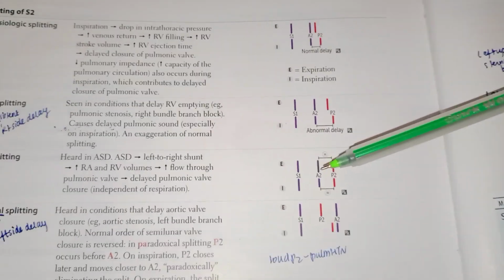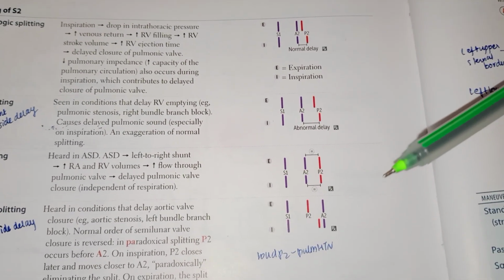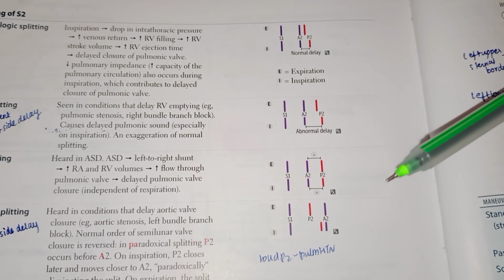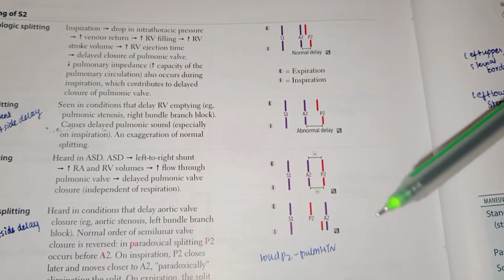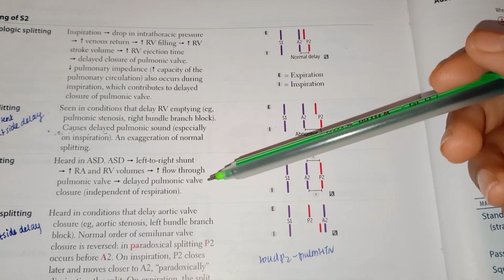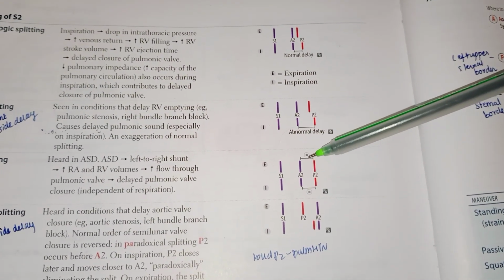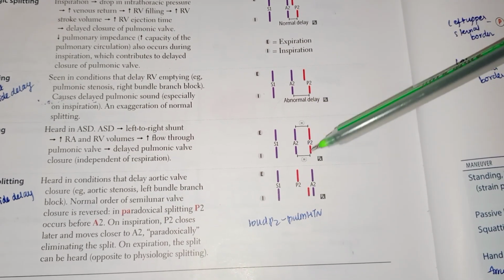This is heard especially in atrial septal defect because there is a shunt from left to right side. So right atrial and right ventricular volumes are both increased. That will lead to increased flow through the pulmonic valve. As there is more blood going to the pulmonic valve, there is delayed pulmonic valve closure, and that will lead to fixed splitting. And remember, it is independent of respiration. So in inspiration and expiration there is splitting.